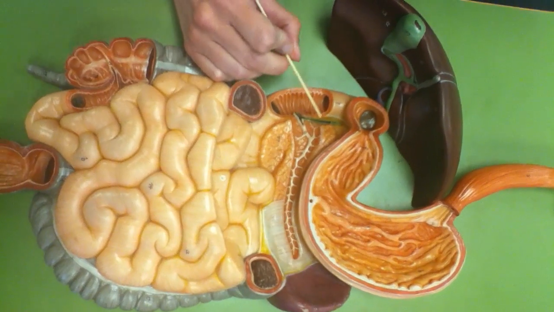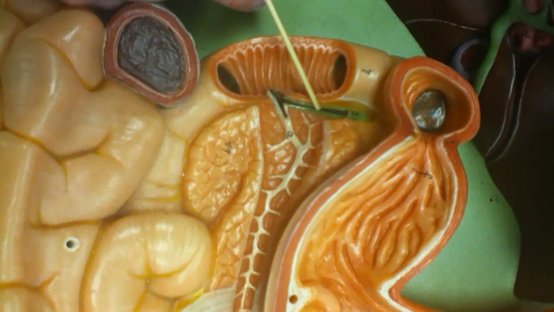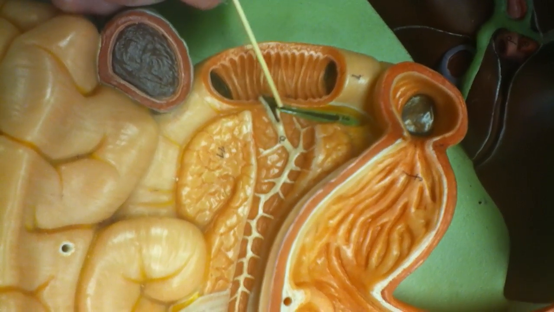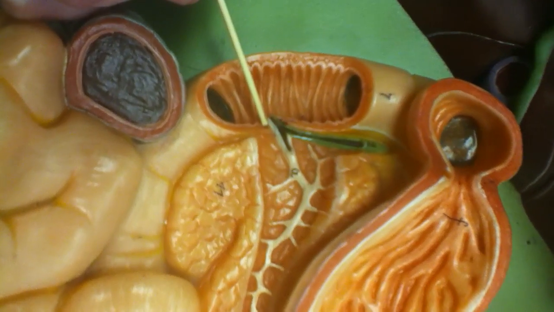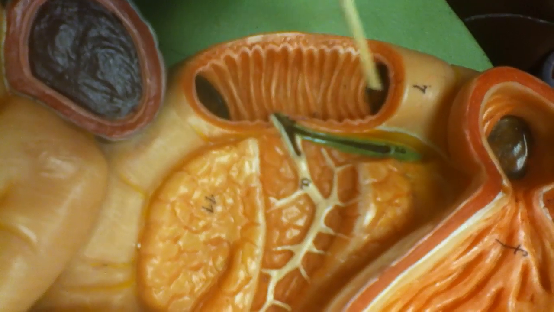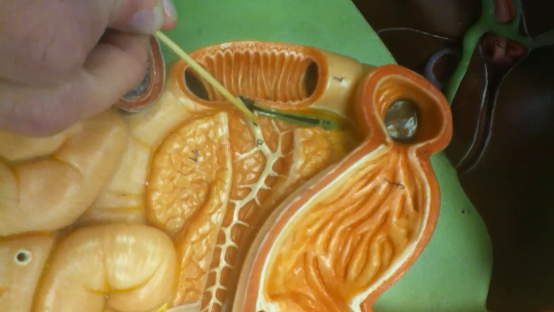Then we have a duct right here. It's actually a combination of ducts. It's called the hepatopancreatic ampulla, and it's made up of these two ducts, so it would be indicated right here. The hepatopancreatic ampulla is actually made of the common bile duct and the pancreatic duct.